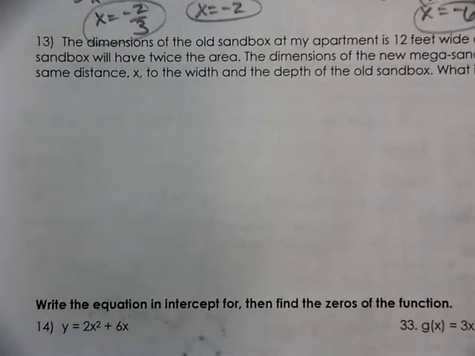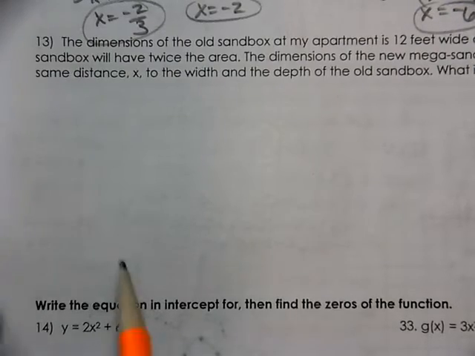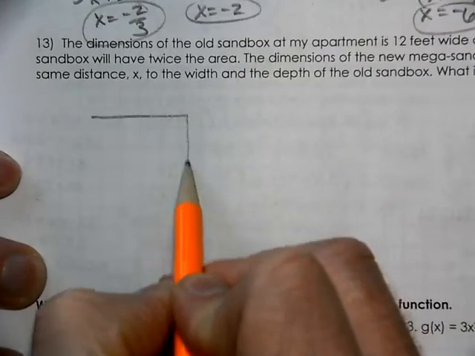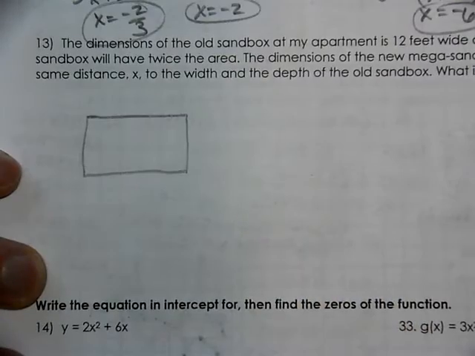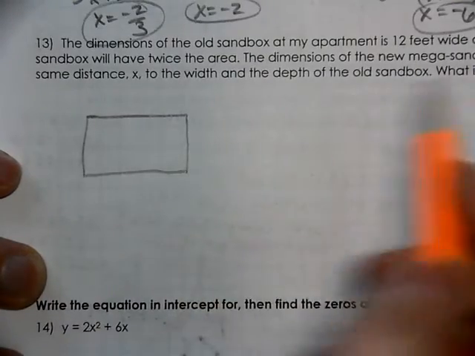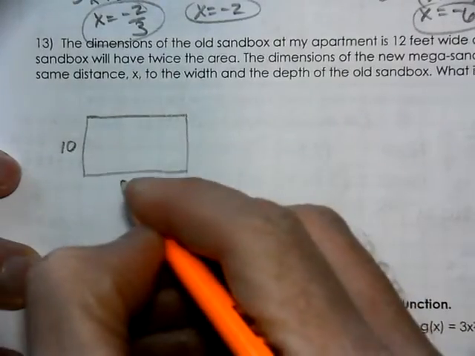Our story problem. The dimensions of an old sandbox at my apartment are 12 feet wide and 10 feet deep. The new mega sandbox will have twice the area. The dimensions of the new mega sandbox were created by adding the same value x to the length and the width of the sandbox. What is the value of x? So we have the original sandbox, which was 10 by 12.